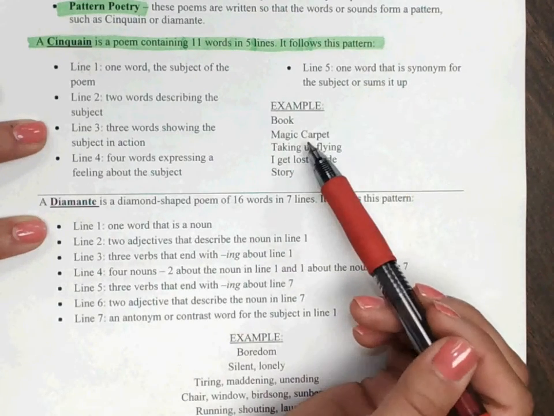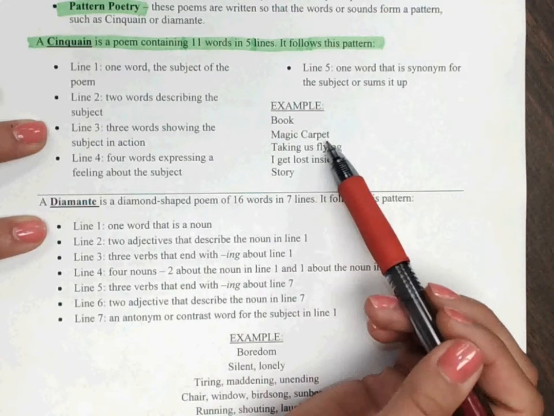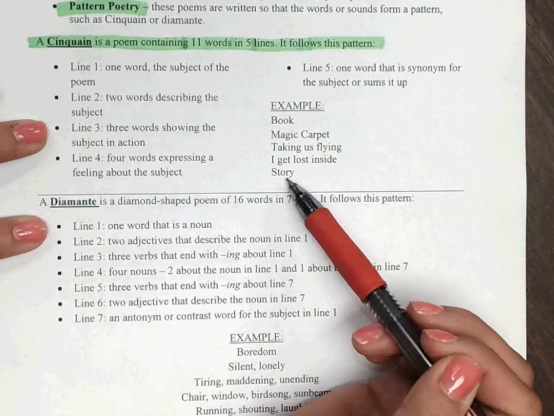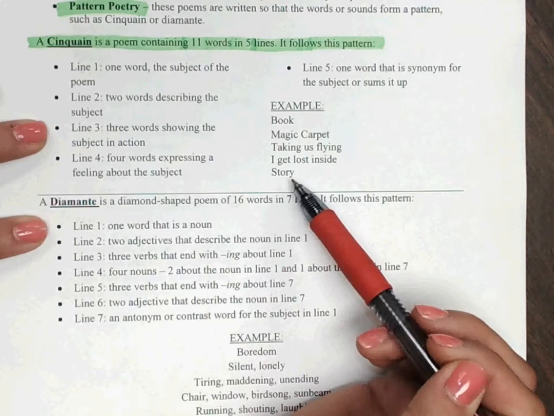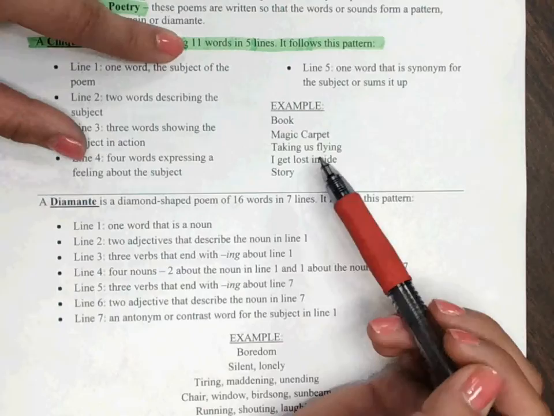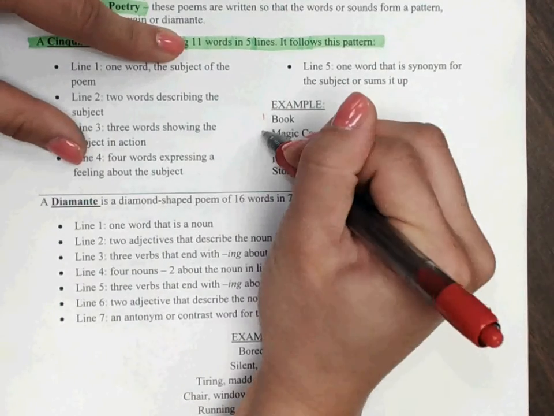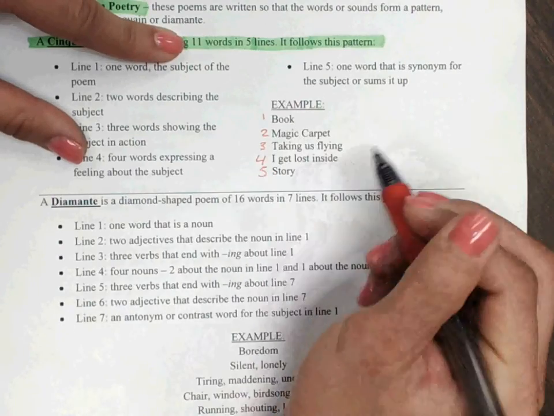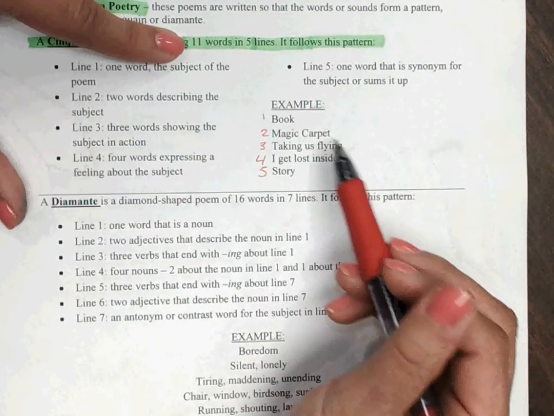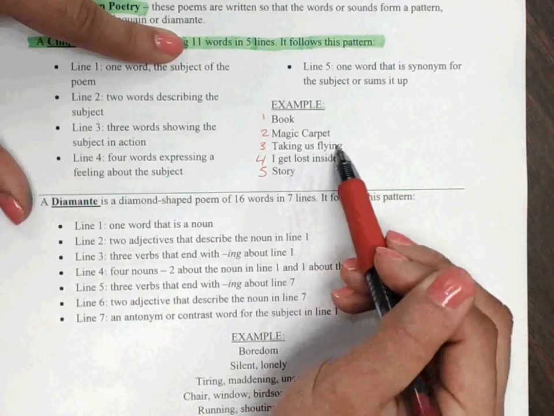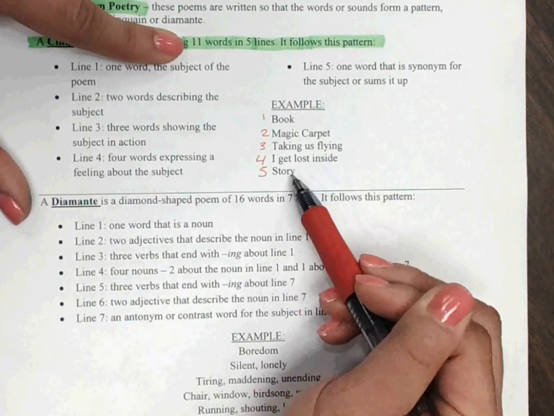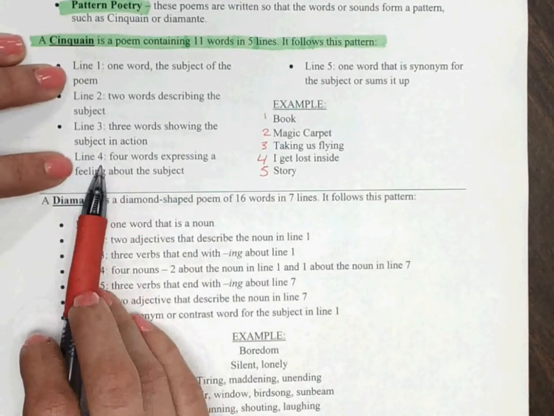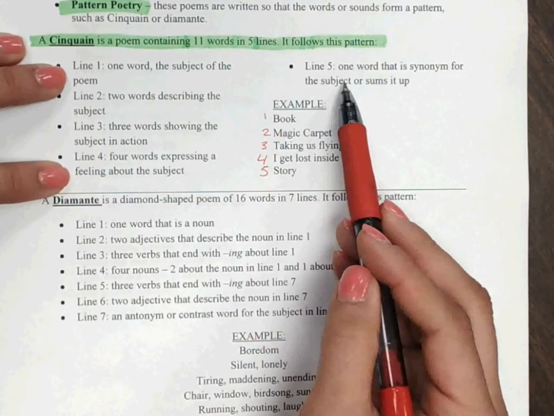For example: book, magic carpet, taking us flying, I get lost inside, story. So, just like our definition, it has 5 lines, 1, 2, 3, 4, 5, and 11 words: 1, 2, 3, 4, 5, 6, 7, 8, 9, 10, 11. And it's made up in this pattern, just like our lines have told us.